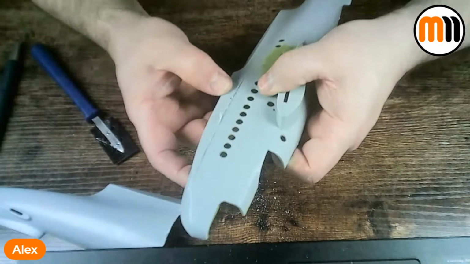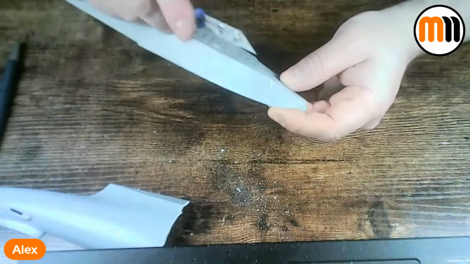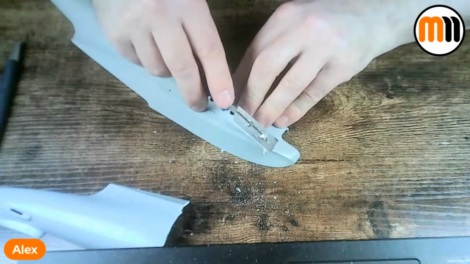Well, I don't know whether I'm better at it on this side than the other, or the plastic is thinner, or I'm just getting more enthusiastic, but that seems to go a lot faster.